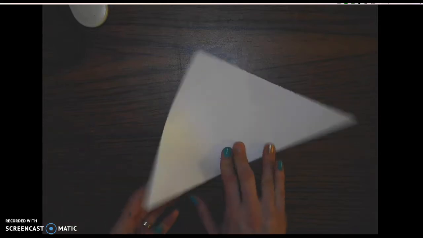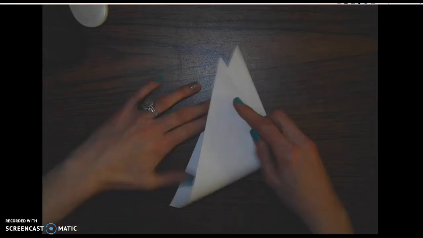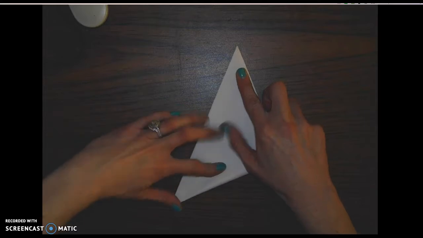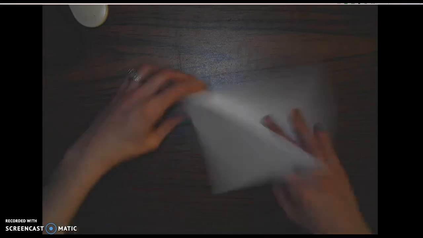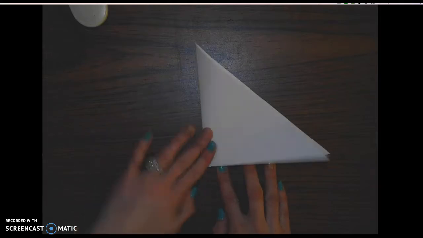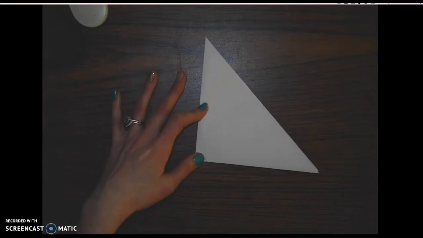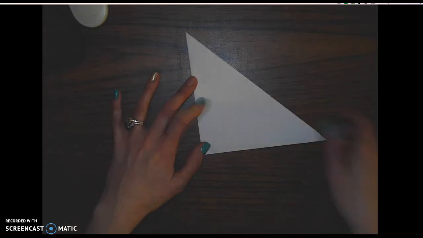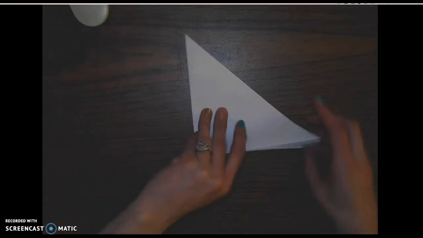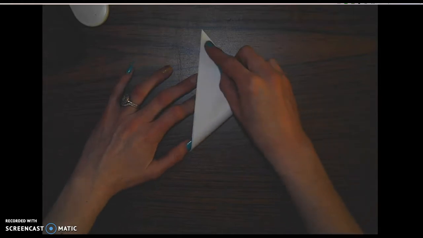So next I'm going to fold it again in half, making another triangle. If I open that up again, what I did was take my triangle and fold it in half. To finish up our triangles, we need to fold this one more time. So I'm going to take these two points again and fold them together. I'm going to take this and fold it right here.